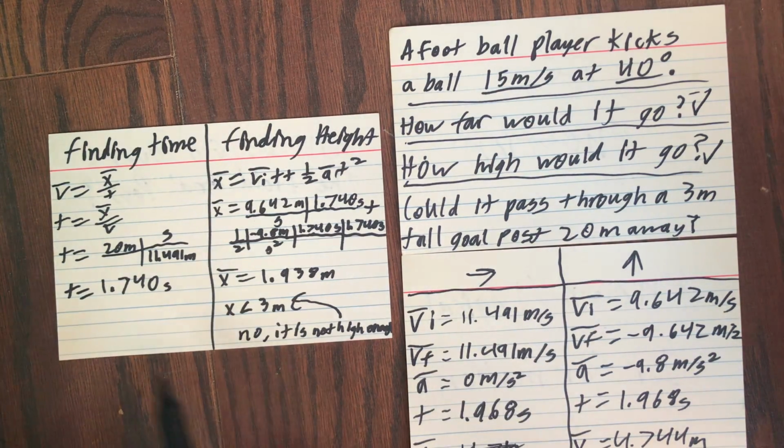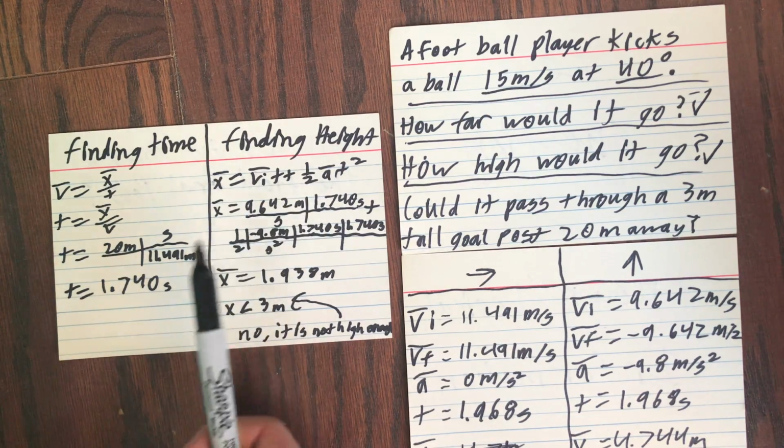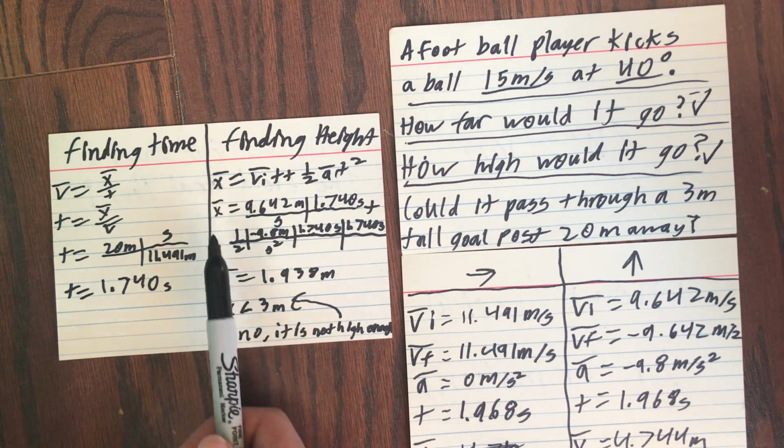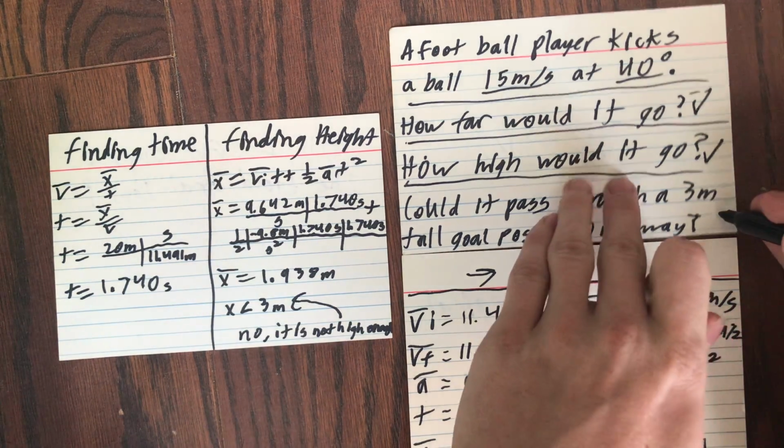After that, we can use that time to find what the height is going to be. Now that we know the time, we're going to be plugging the time into our displacement formula, and what we end up getting is that the height at that point in time is only 1.938 meters, which is less than 3 meters, which means that no, it's not high enough. It would actually end up coming short about 1.6 meters, which means that we just solved our final part.